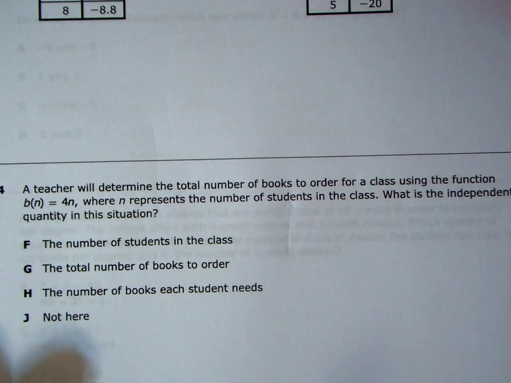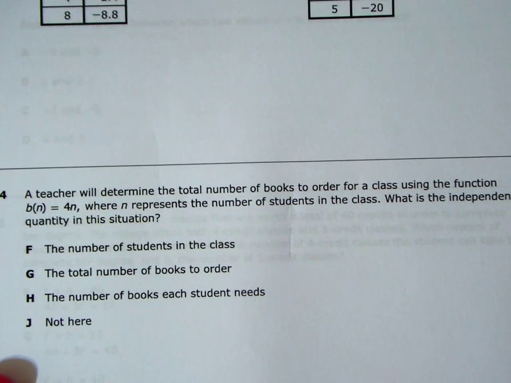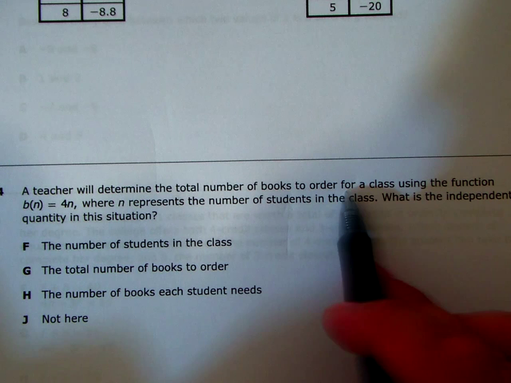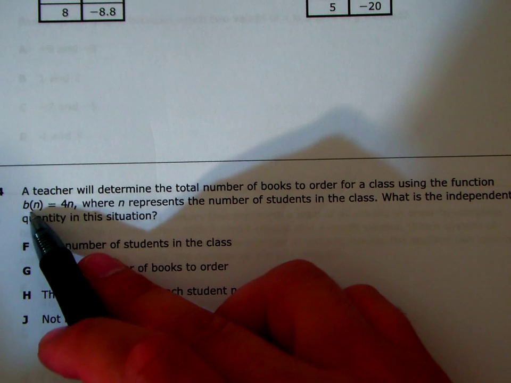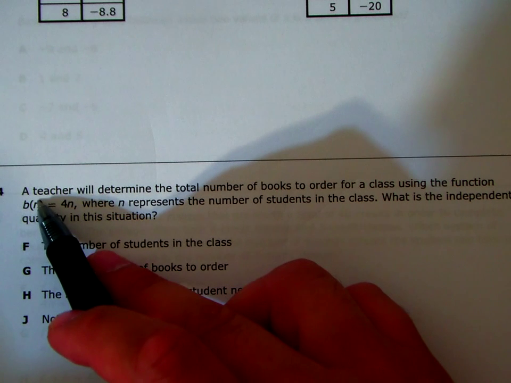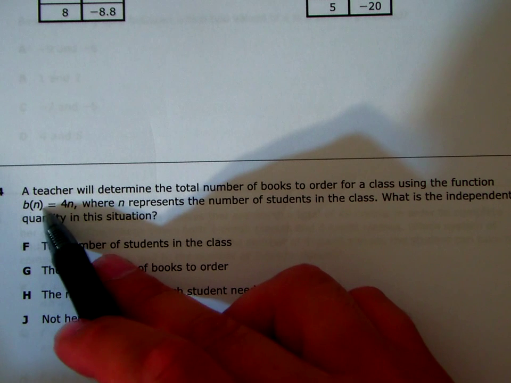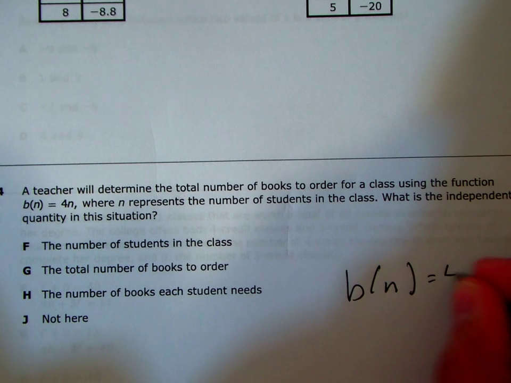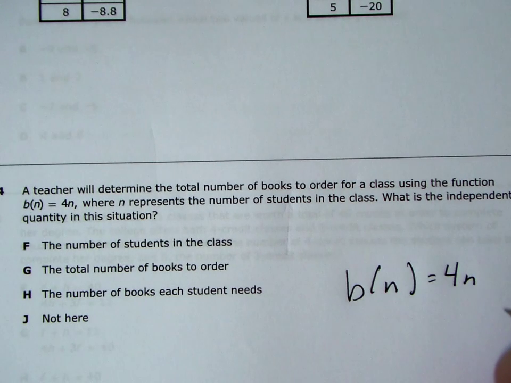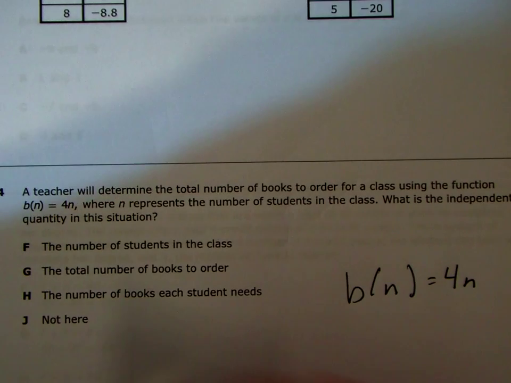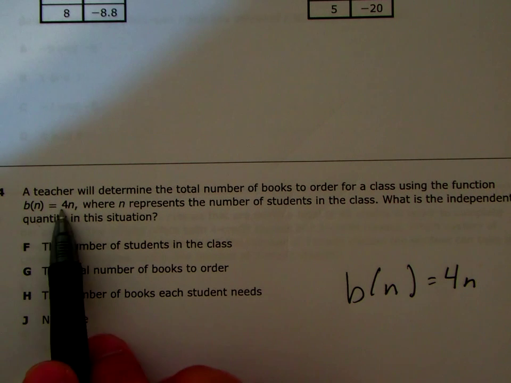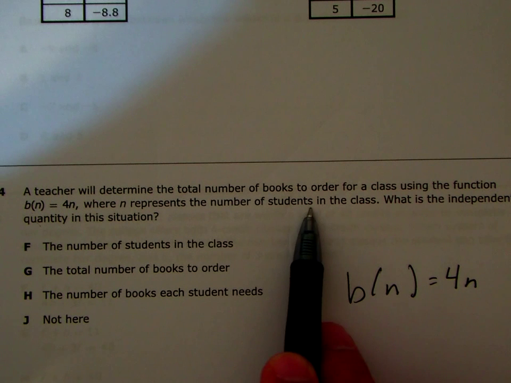Now number 4. Let's do number 4 and then that'll be it for this video. Alright, a teacher will determine the total number of books to order for a class using the function b of n. So basically you have your function, right? Where n represents the number of books.